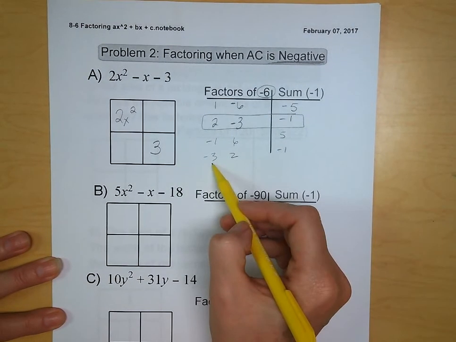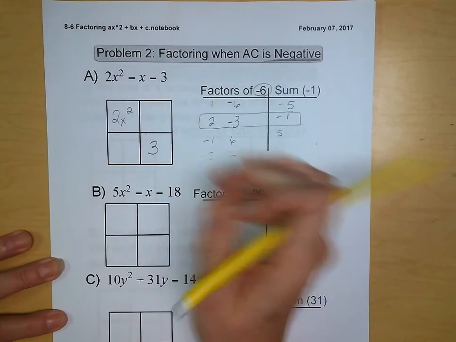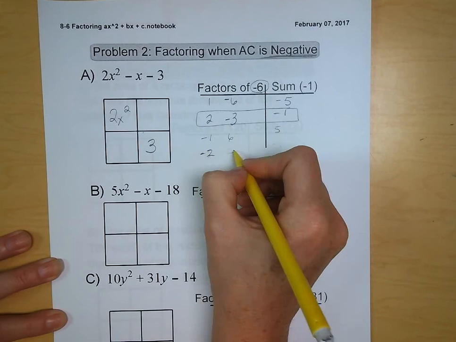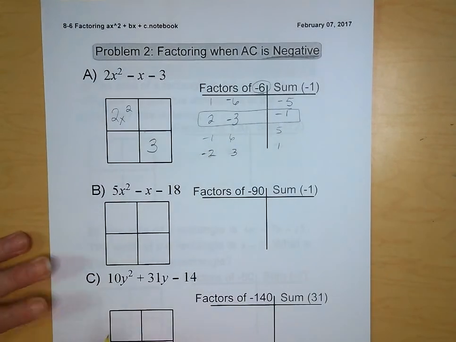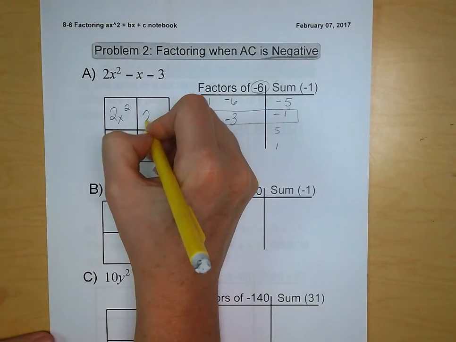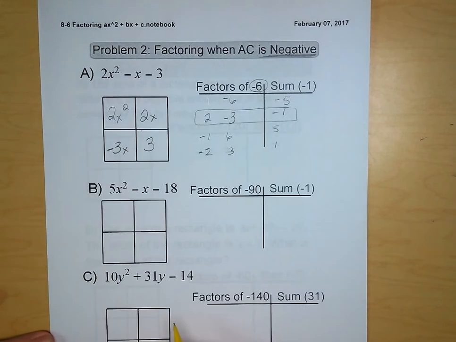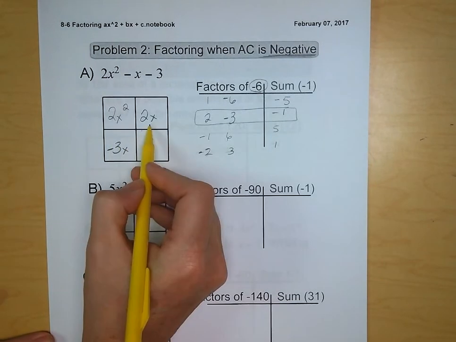I think you meant to do a -2 and +3, which would give us a +1. All right, so our winner was 2 and -3. So we have a +2x in the top right, -3x in the bottom, and don't forget we had a -3 as our c.